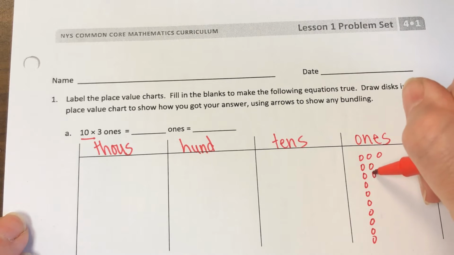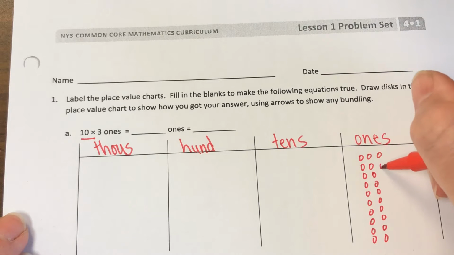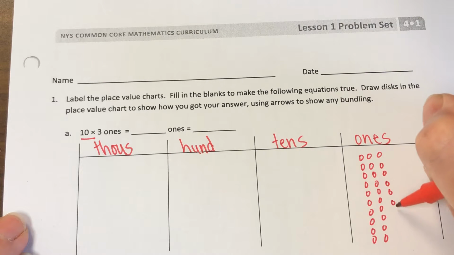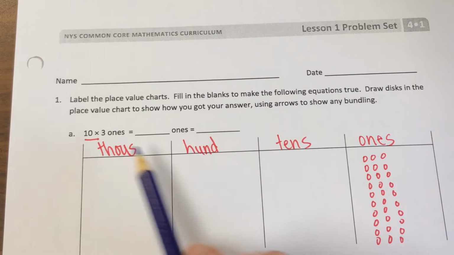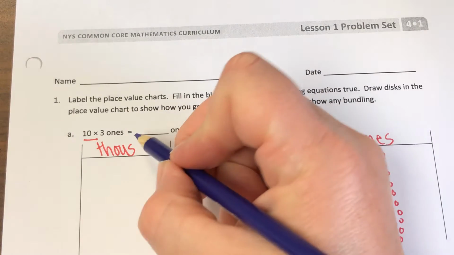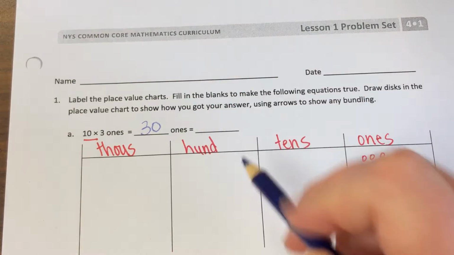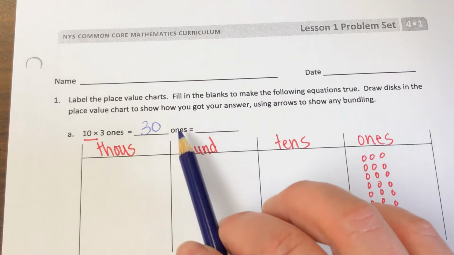Now I have 10 right there in each row because I multiplied by 10. I'm going to change my color so you can see. Well, how many ones does that equal now? How many total ones do you have? Yes, you should have 30 there. 30 ones, because that's unit form. Unit form is when you have the place value afterwards.